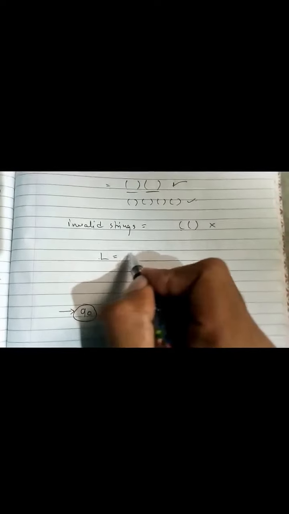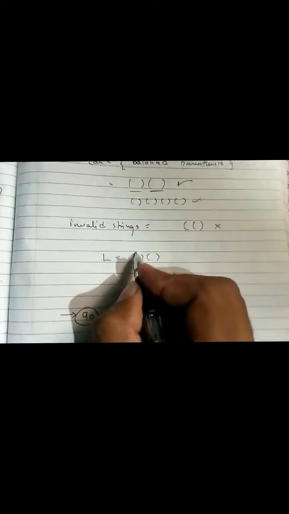Balanced parenthesis will initially be in Q0. We will get our input. We are taking a language which accepts this symbol. Okay, so initially we get this open parenthesis, and we have to write the top of the stack and what we are pushing and the top of the stack. Okay, so here we have completed this.